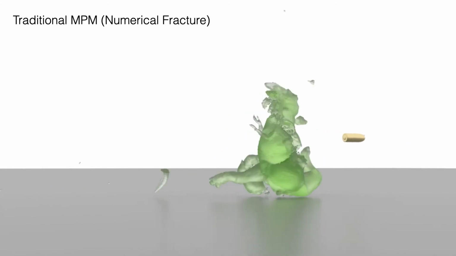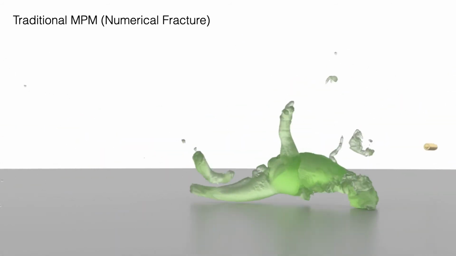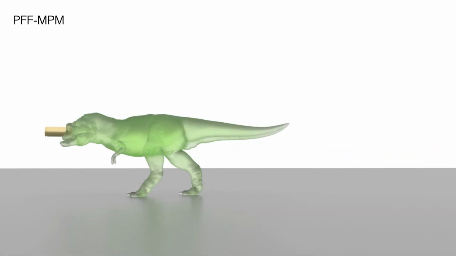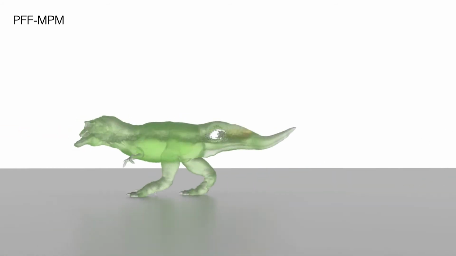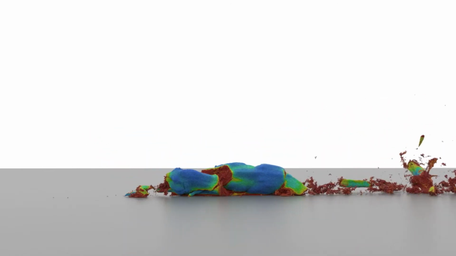Next, when we shoot this Jello T-Rex with a bullet using traditional MPM, the fracture pattern is at the mercy of unpredictable numerical fracture, which is a unique type of MPM fracture that occurs when material is forced to tear non-physically. But with PFF-MPM, we get the desired trajectory through the T-Rex. And here, we again visualize the phase field to show crack formation and propagation. And sorry this looks kinda gory, but again the red just shows the highest damage particles.